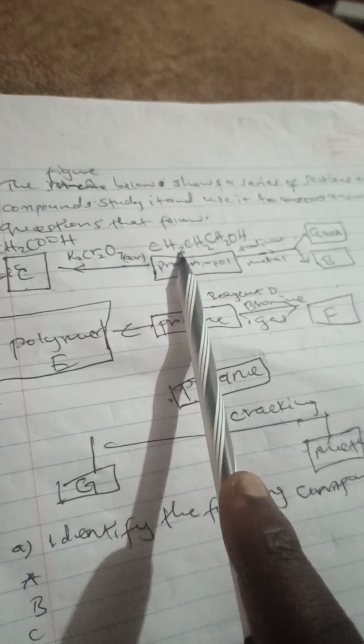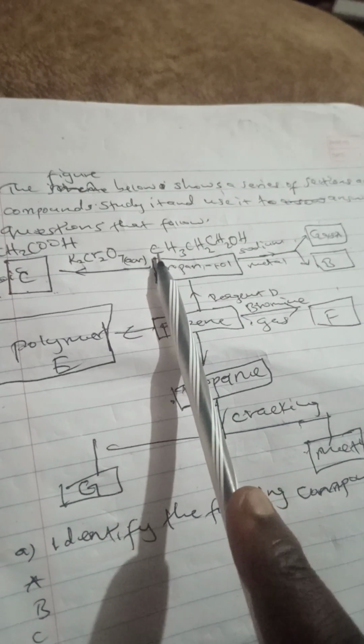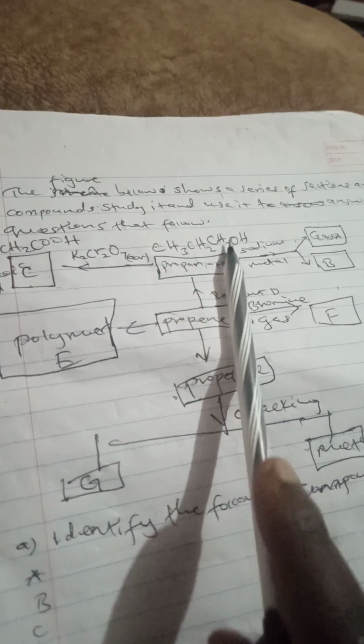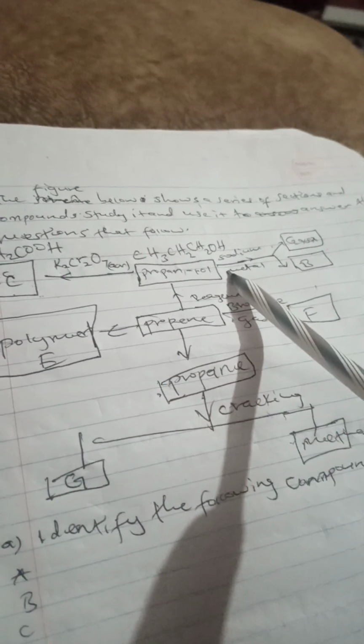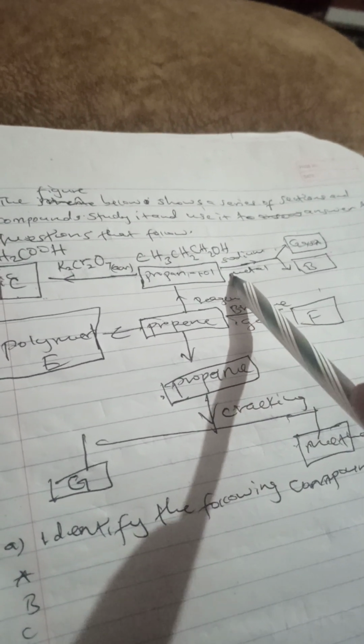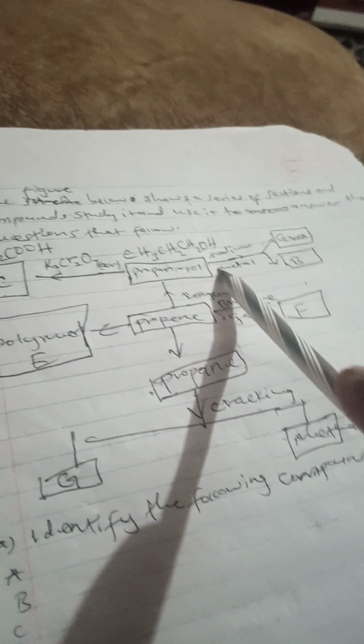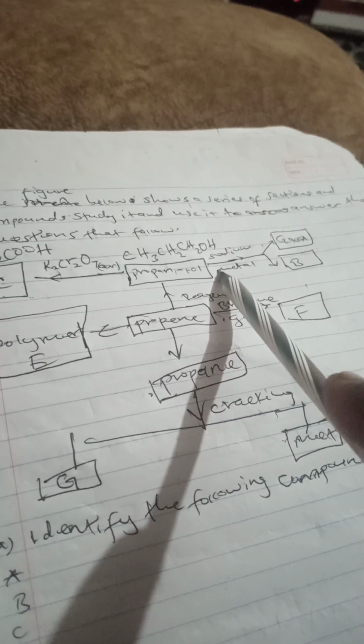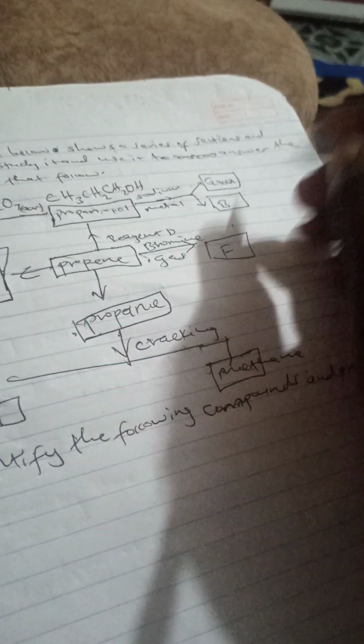So after that, here is propanol. This propanol will react with sodium. If it reacts with sodium, it will form sodium propoxide. Sodium propoxide.